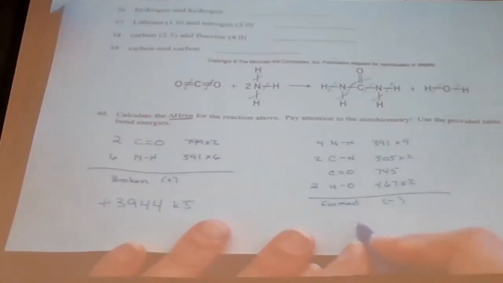All right, and then on the other side, 391 times 4 plus 305 times 2 plus 745 plus 467 times 2. That's a different number than I got in the last class, so I calculated it the last time.